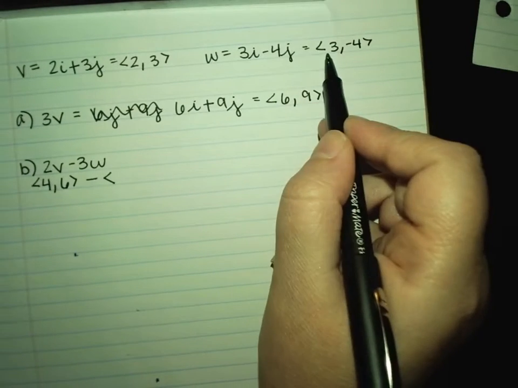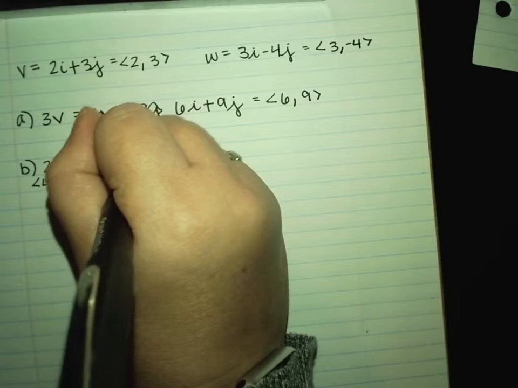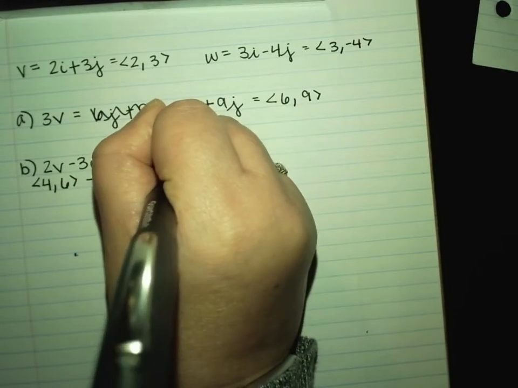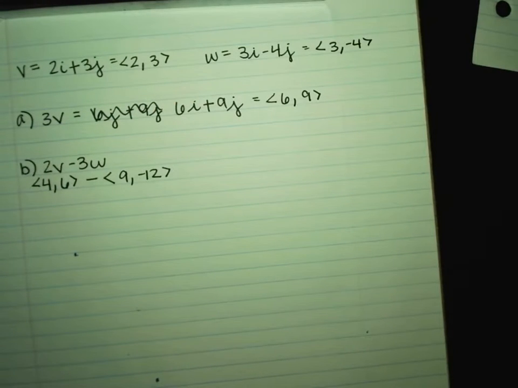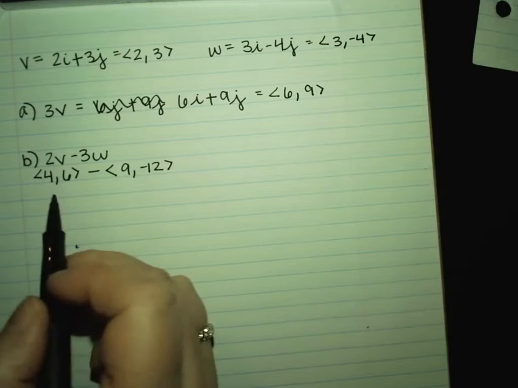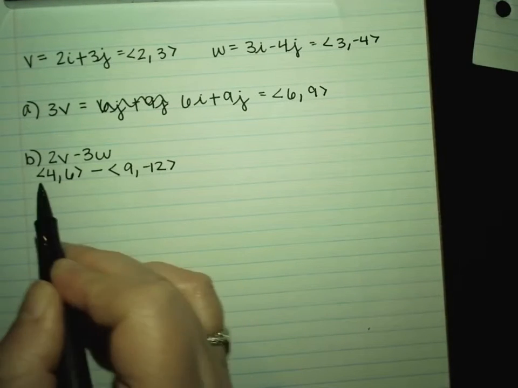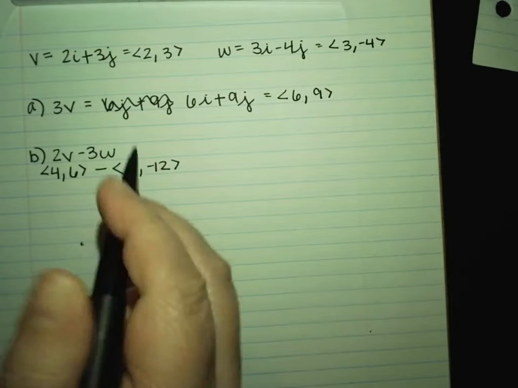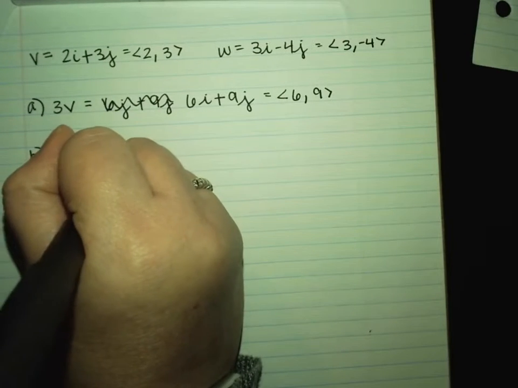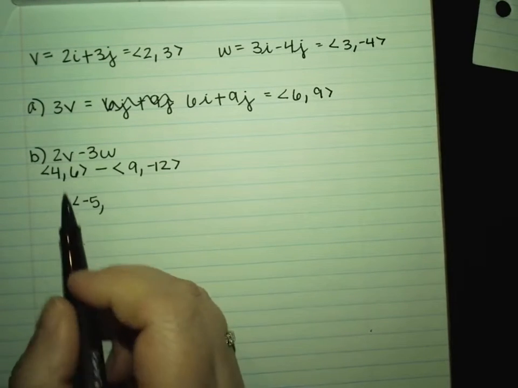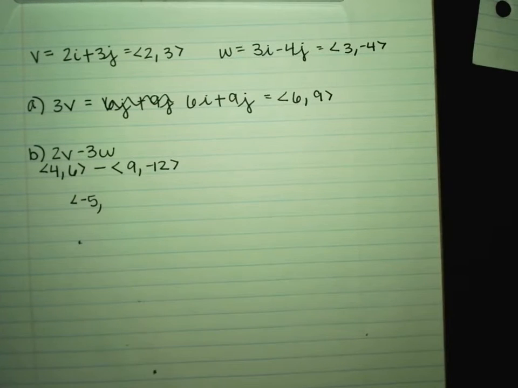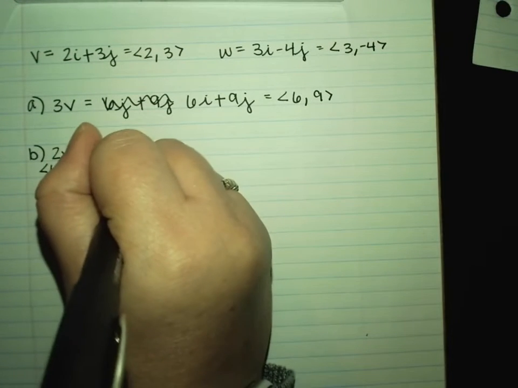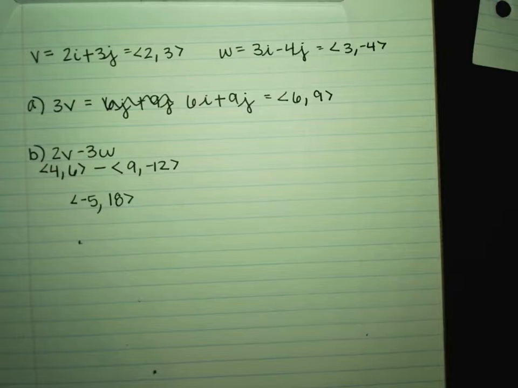So 3w, that becomes 9, negative 12. And then we just want to make sure that we're keeping the horizontal components together and the vertical components together. So 4 minus 9, that's a negative 5. 6 minus a negative 12 is a positive 18.